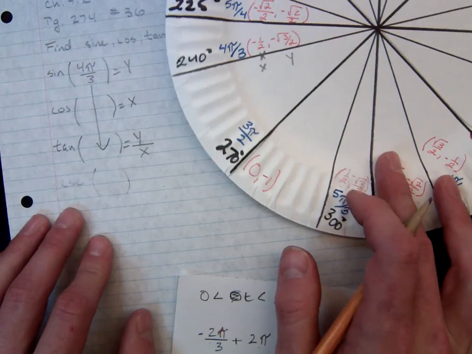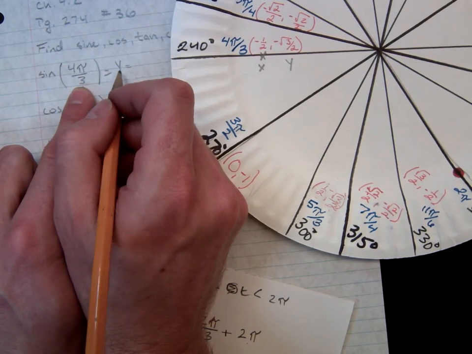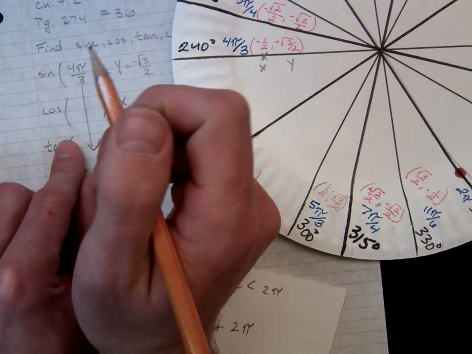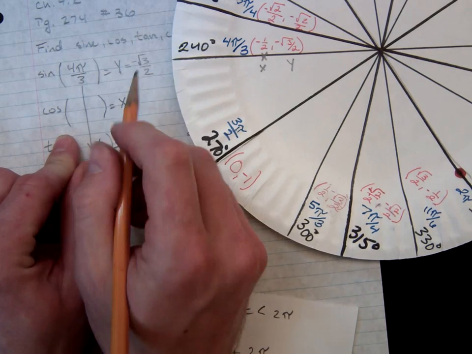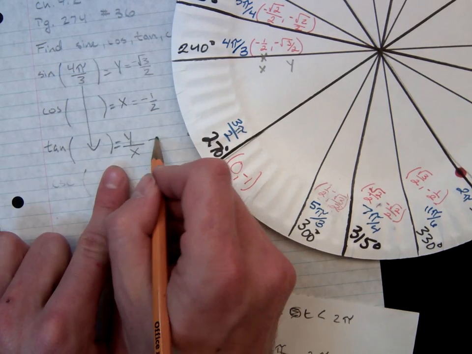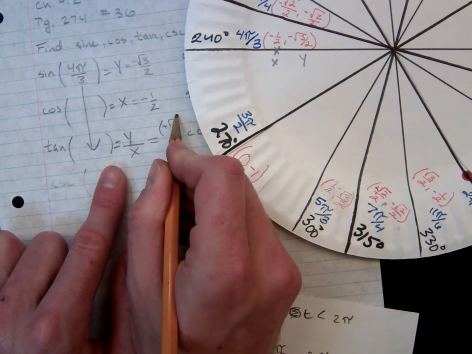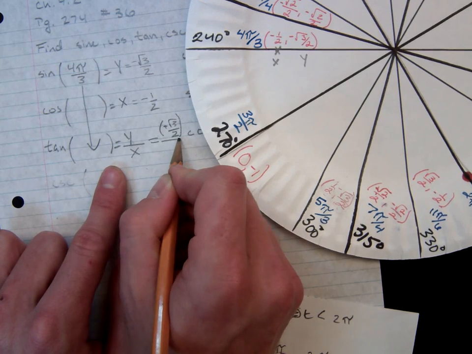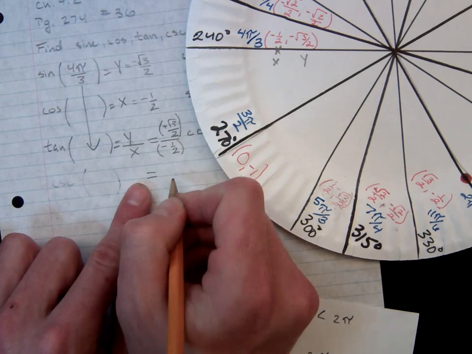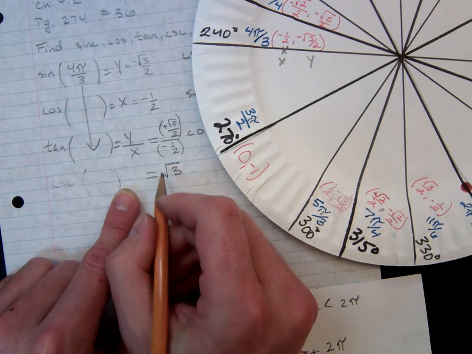So now we go through and plug it in. This is the easy part. The sine of 4 pi over 3 is equal to y. Y is negative square root of 3 over 2. Now cosine is always equal to x, so in this case we look at our x and it's negative 1/2. Now tangent is going to be y, negative square root 3 over 2, over x, which is negative 1/2. Negative over a negative, if you do the math here, and I'm not going to go through it in detail, you're going to end up getting square root of 3.